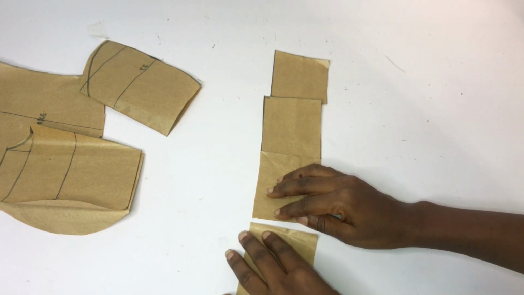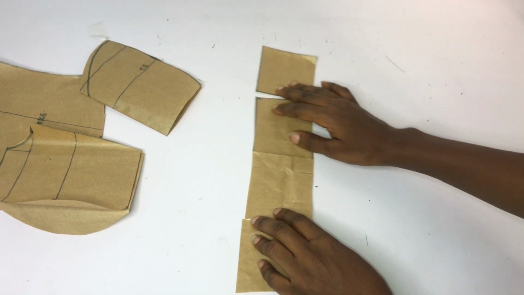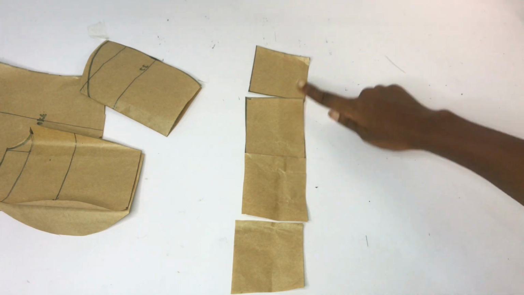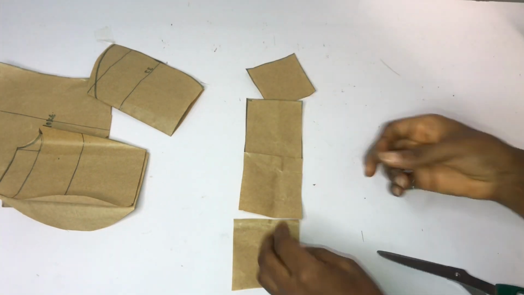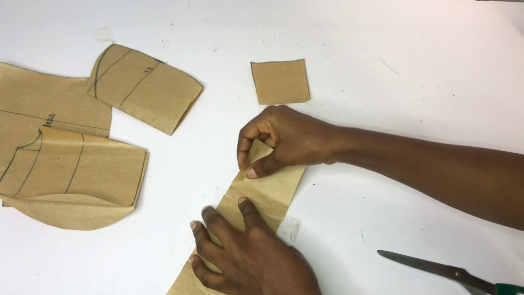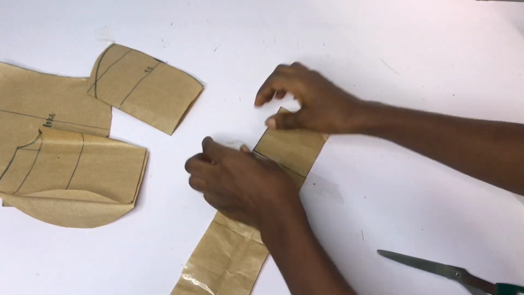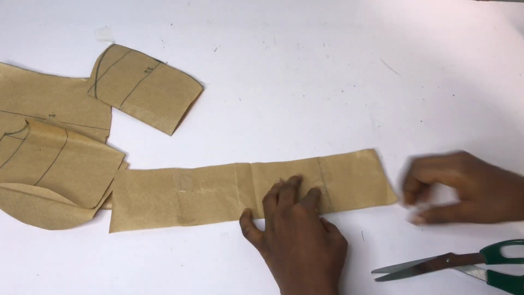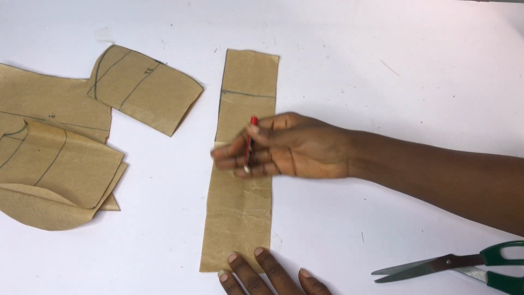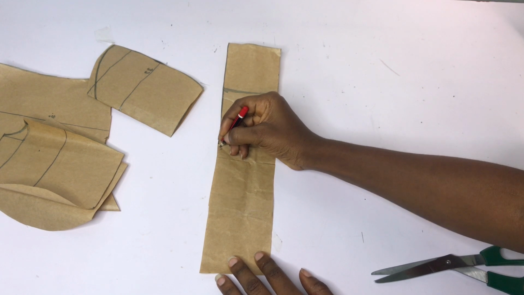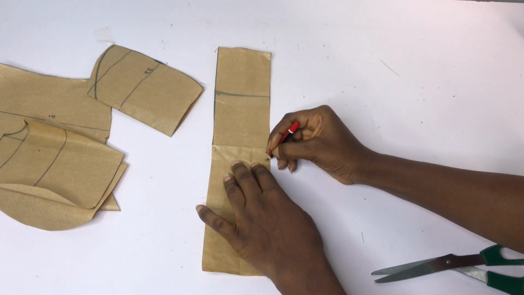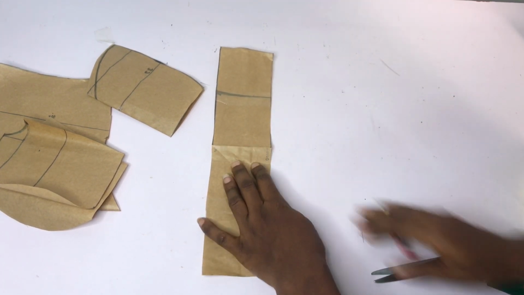What I'm going to do now is to join these pieces together. Make sure you know where the upper part is and where the down part is. For me, the wider part is my upper part, so it was easy for me to know where the upper part and the down part is. So go ahead and join the 3 pieces together. After doing that, I'll label my up and down just so I don't get confused. So go ahead and do that.